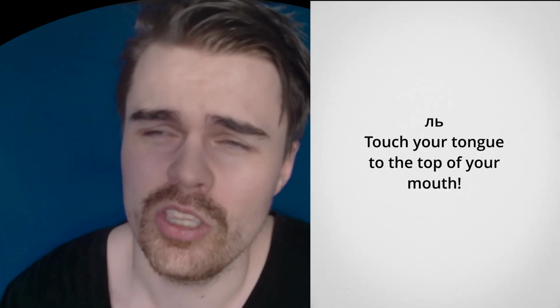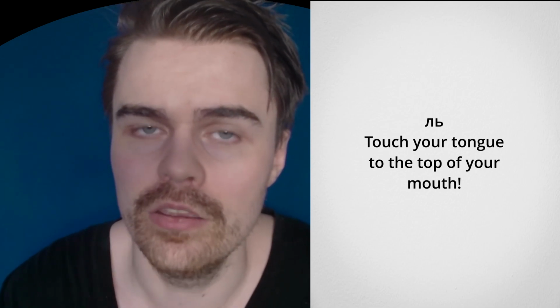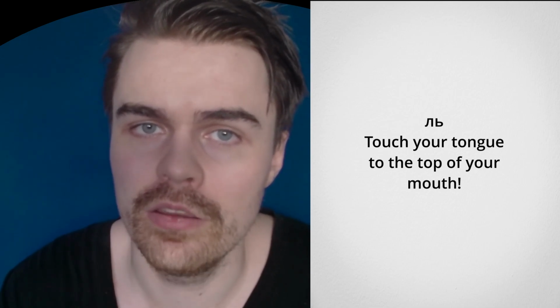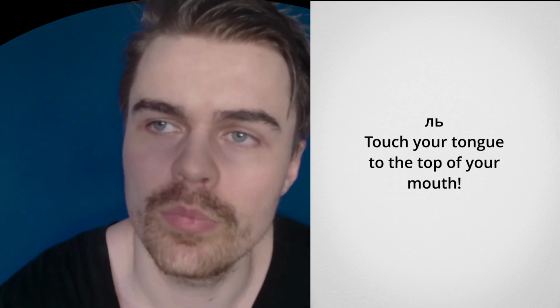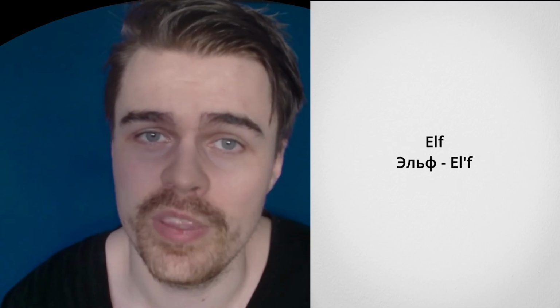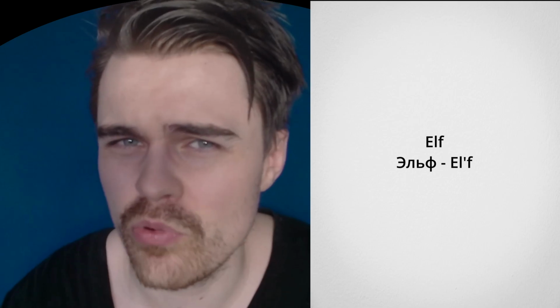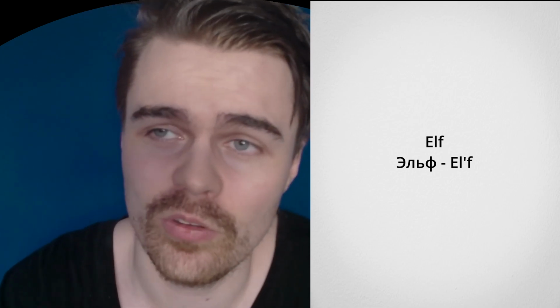And the last one we have is L. When you have a soft sign after this, you touch your tongue to the top of your mouth and say L. So it's not "l", it's "il". A good example would be the fantasy word elf. It's not "elf", it's "ilf", like that. It's a bit weird for me to pronounce. Sometimes I can be lazy and kind of ignore this.